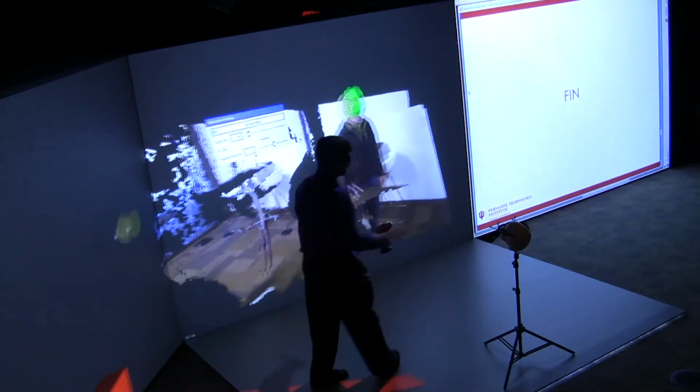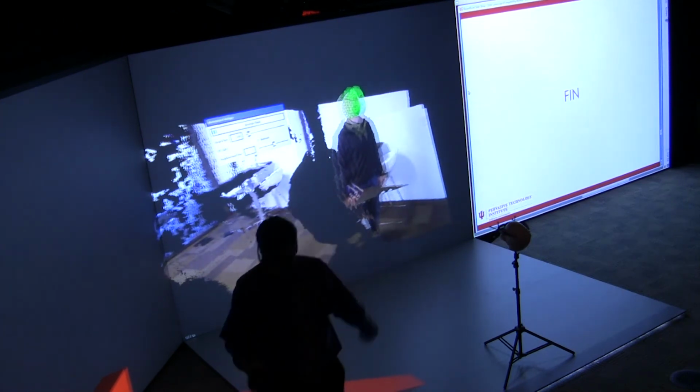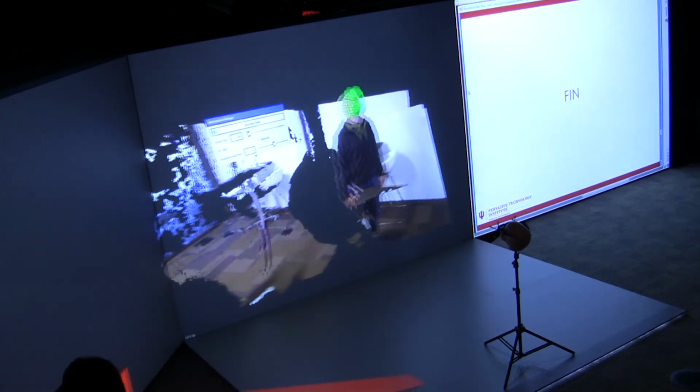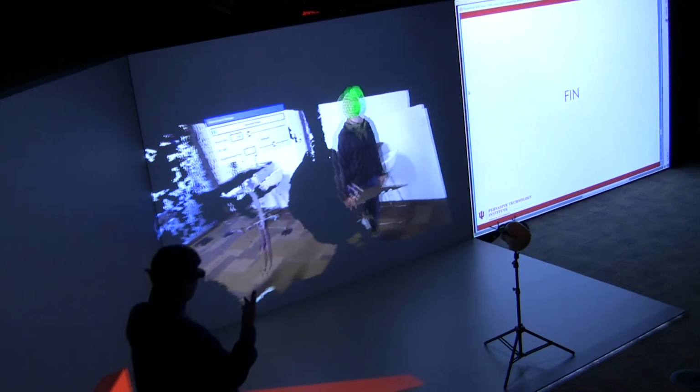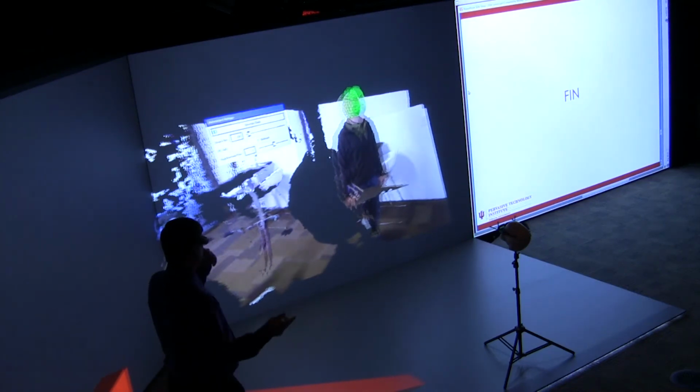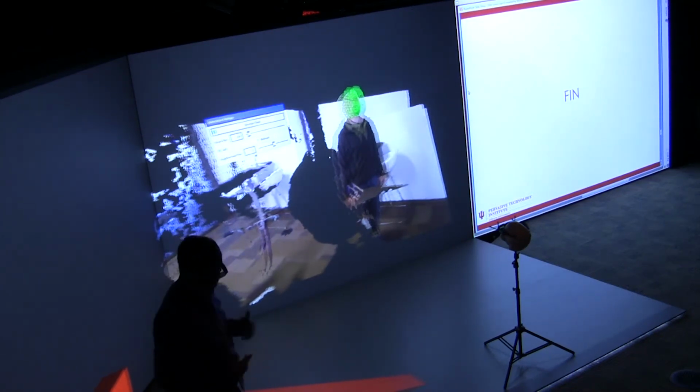All right, so that's it for LiDAR Viewer. And again, for those of you who are too shy to do it during the talk, you can do this between talks and dinner, and breaks and stuff like that too.